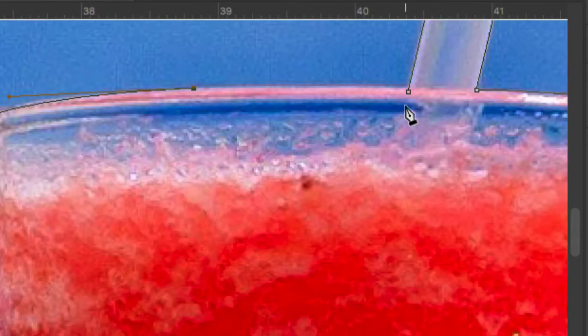And again, your first point and your last point must meet. So when I scroll over my first point, I get that little circle, and that tells me I can connect.